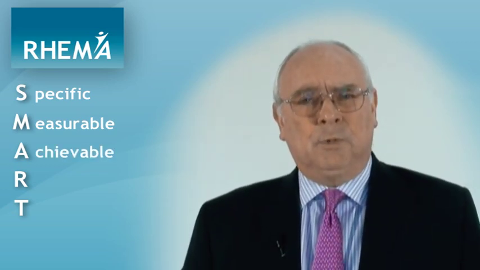The A stands for achievable. In other words, what we want in this objective is for there to be stretch. It needs to require effort, but it must be achievable. It mustn't be set at such a height that the person continuously fails and is therefore demotivated and disenchanted, nor must the objective be set at a level at which it's easily achieved or even surpassed.